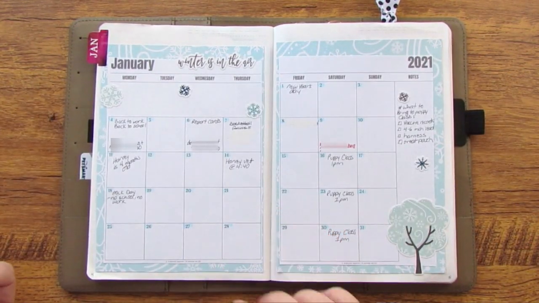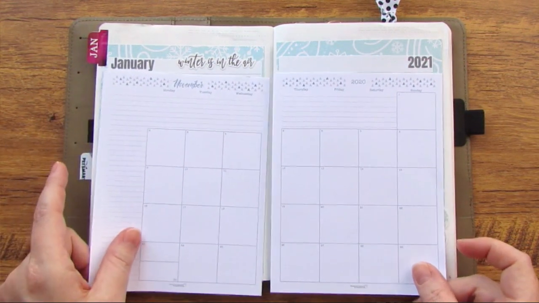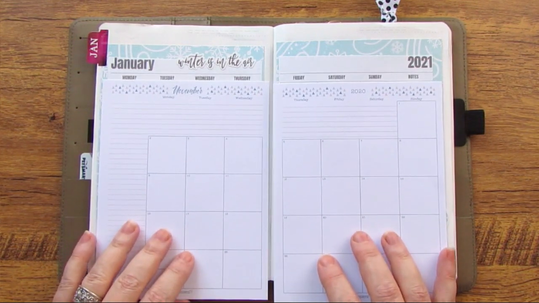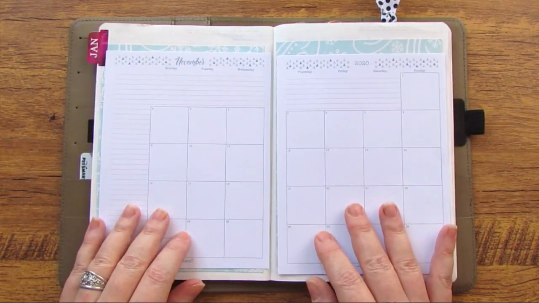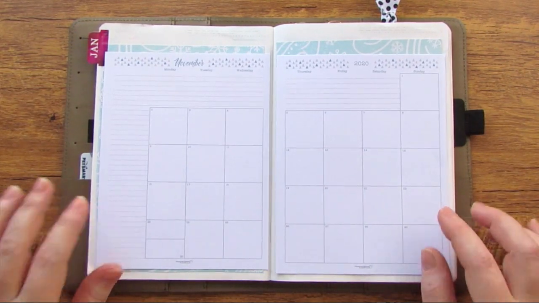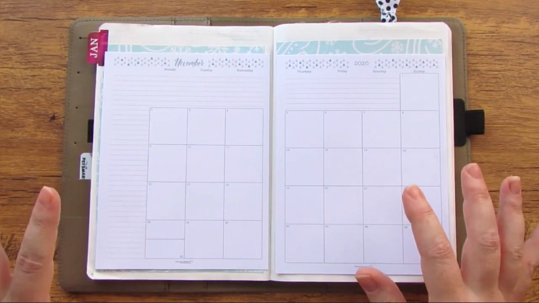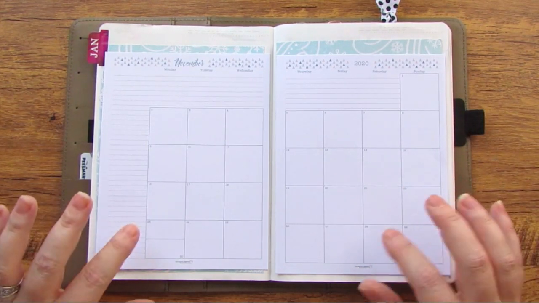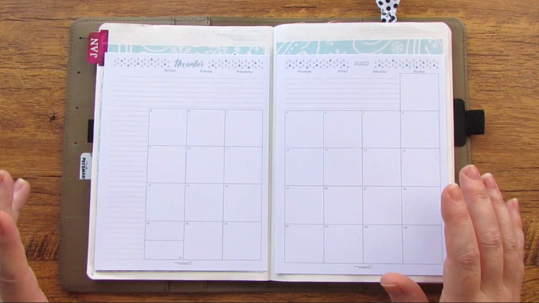Here's the one for January that I used, and you can see I printed it in black and white. It's a different style, so the fonts are a little bit more basic. The days of the week are a little larger. That just shows you the various options that you have in Scattered Squirrel. I am such a huge fan of Scattered Squirrel. I use them a lot. I use printables from this site a lot in my monthly setups.